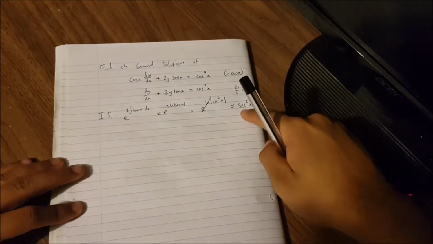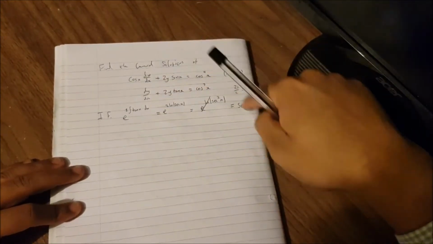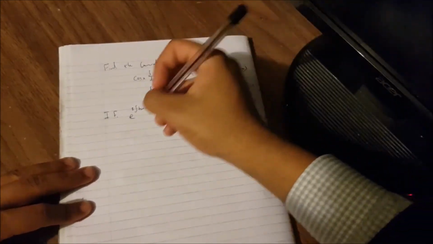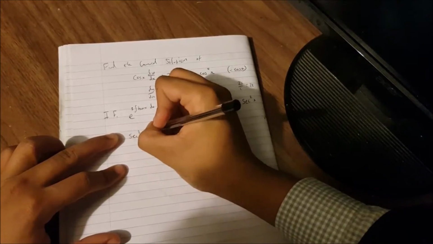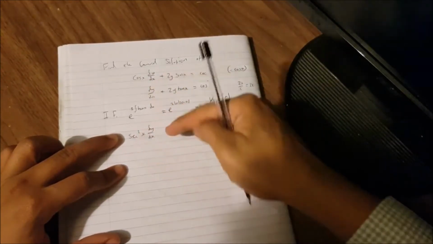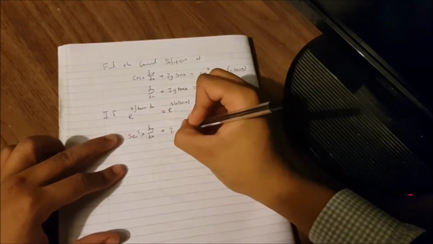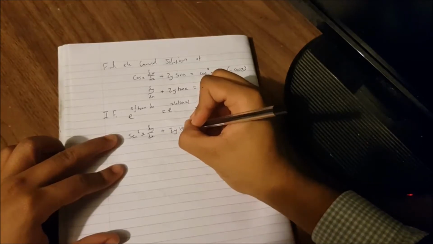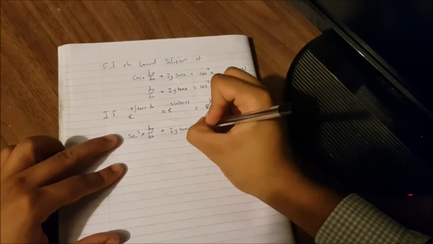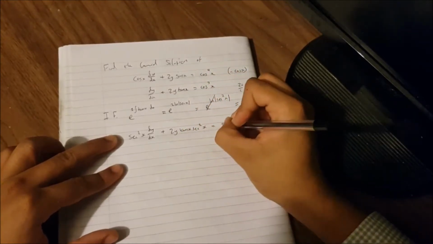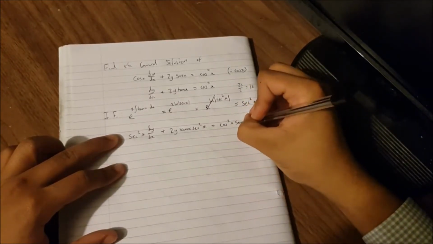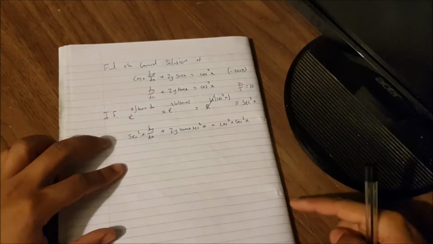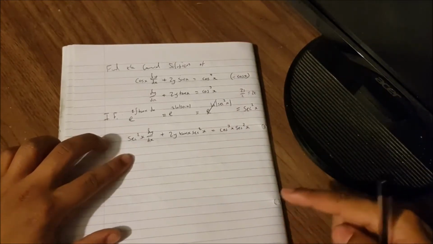So when we times by sec squared x, we get sec squared x times dy by dx plus 2y tan x sec squared x equals cos x sec squared x. Okay? That is what we're going to get.